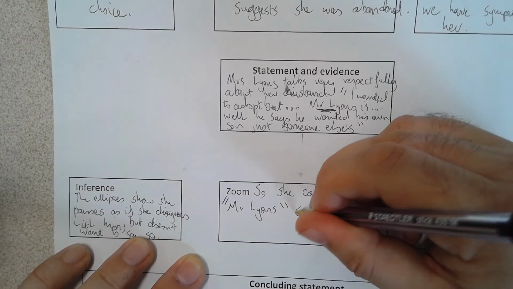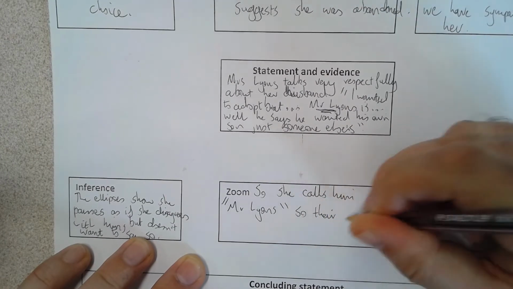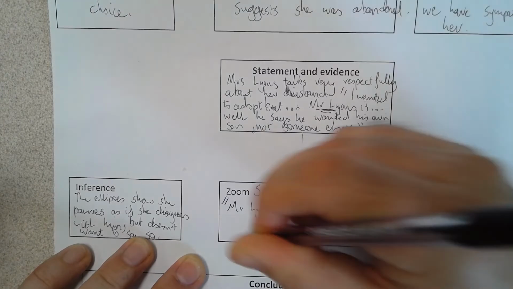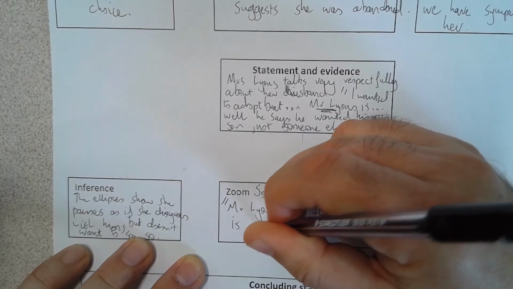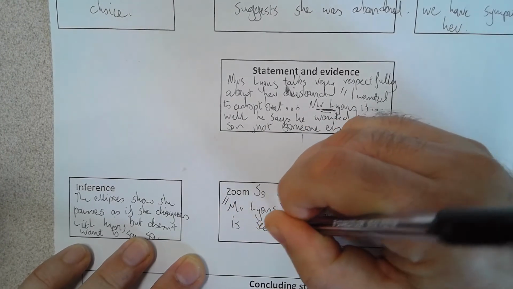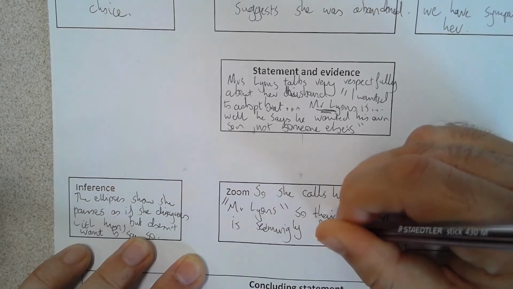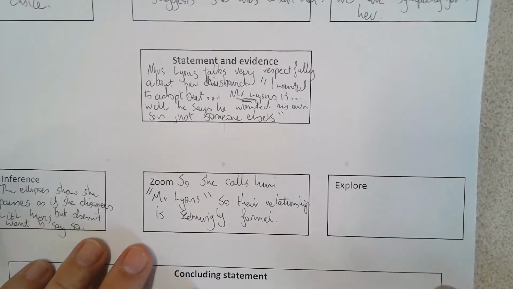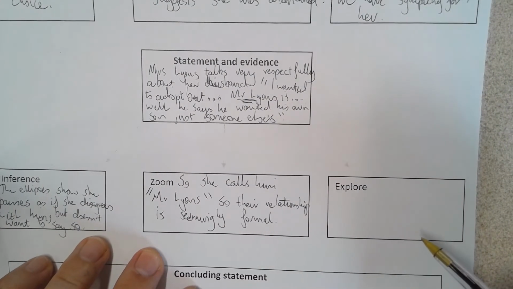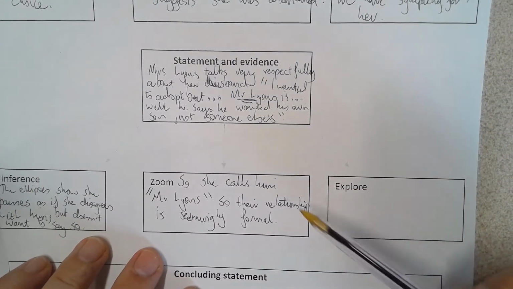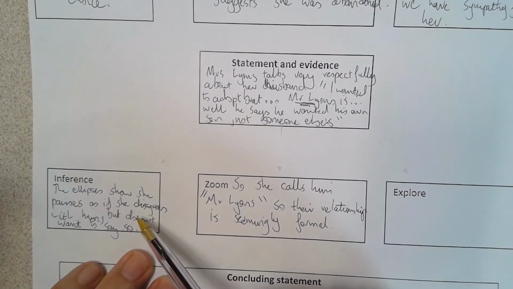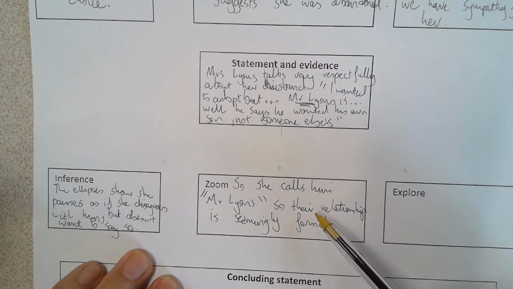She calls him Mr. Lyons, so their relationship is seemingly, it seems, formal. I don't know yet, I've not really met Mr. Lyons, it just seems formal to me. How does the audience feel? Okay, well this is really quite funny. She disagrees with him, and she has a formal relationship with him.